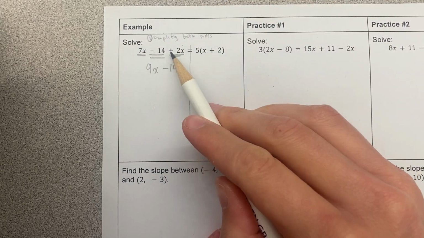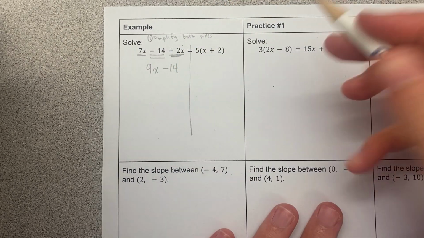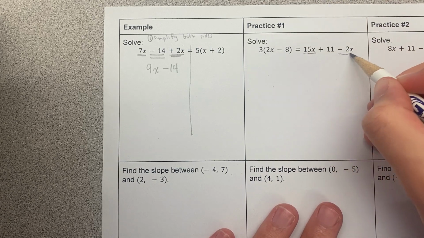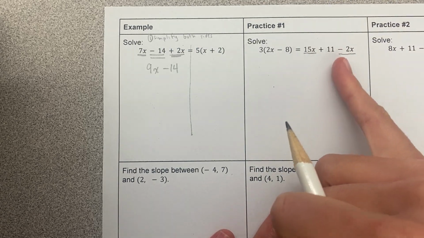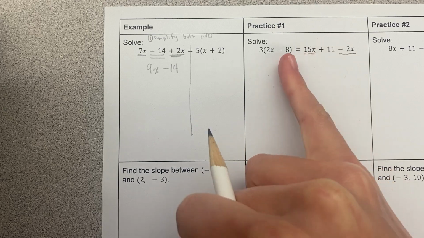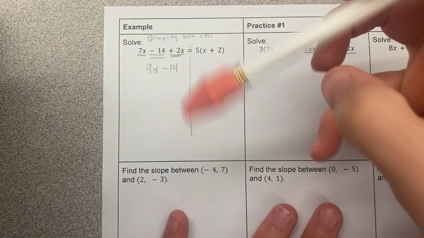Now look, if there was a negative in front of the 2x, like there is here, this is going to be 15x minus 2x. So make sure you subtract, okay? That negative sign, whatever the sign is, it belongs to the number that's to the right of it, right?